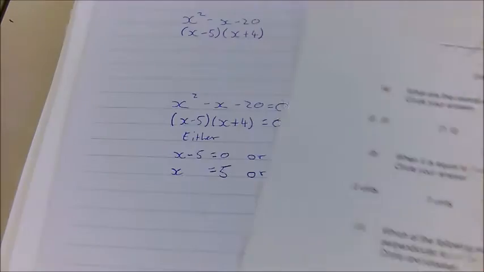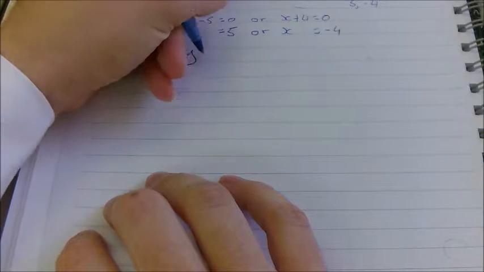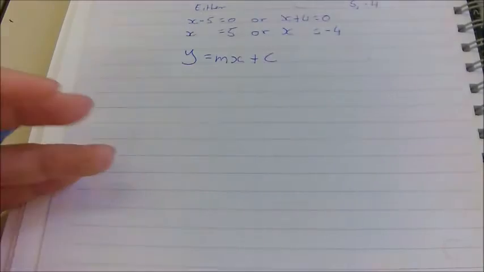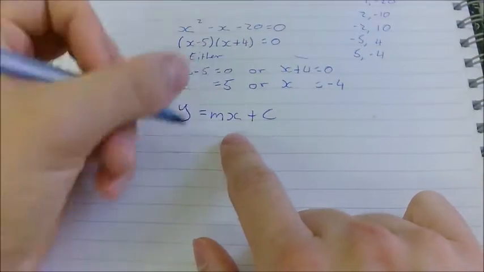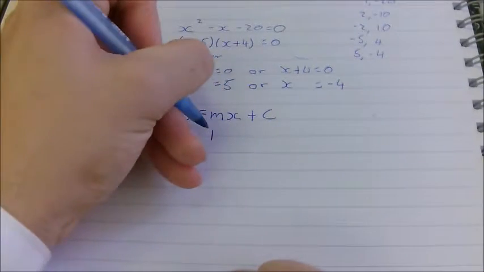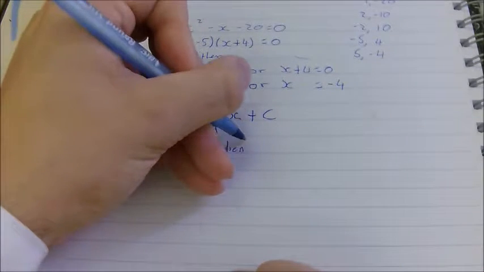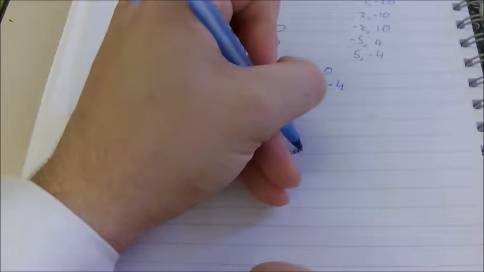So one of these coordinates is this point. Well, if I write out y equals mx plus c, we should be quite aware of what this is. m is always the gradient, and c is always the y-intercept.